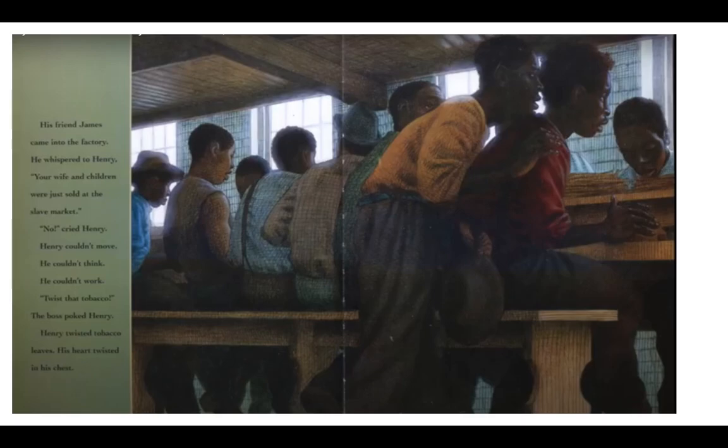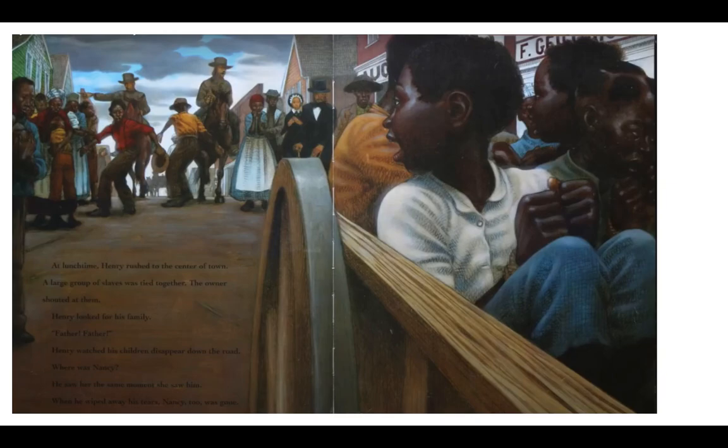"Twist that tobacco," the boss poked Henry. Henry twisted tobacco leaves. His heart twisted in his chest. At lunchtime, Henry rushed to the center of town. A large group of slaves were tied together. The owner shouted at them. Henry looked for his family.